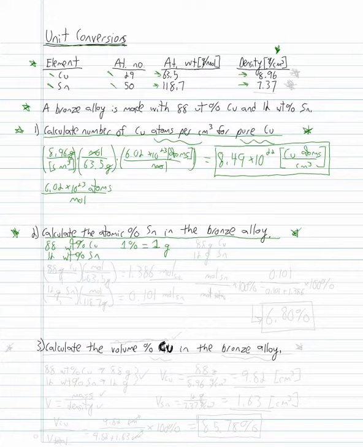This ensures that we still have the same weight percent, but now it's in units that we could use. This then results in 88 grams of copper and 12 grams of tin. If we look at that fraction, we can see that this is still the same weight percent. We're just going to make it out of 100 grams instead of an unknown quantity.